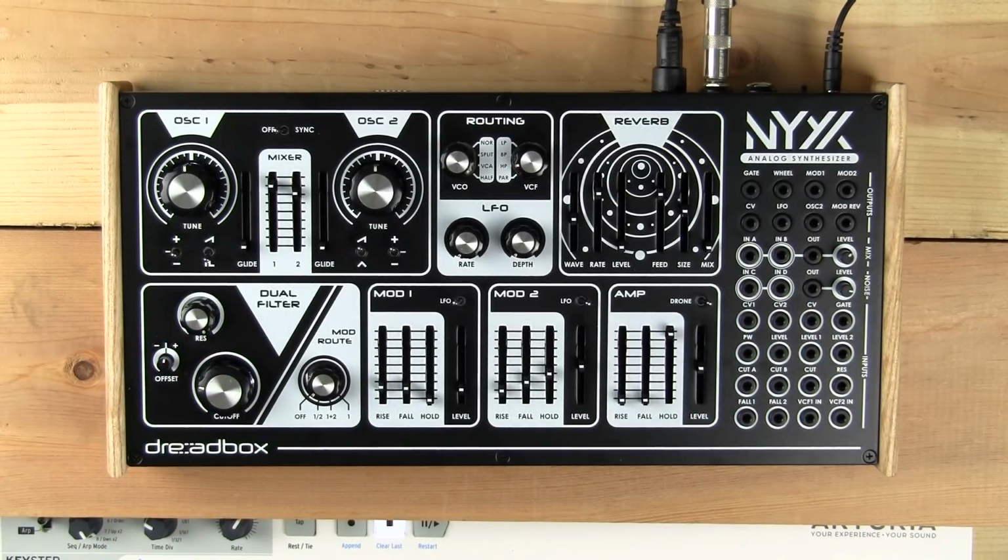Oh boy. Okay, so obviously there's a lot of experimentation to do, and I have just scratched the surface, even with everything I just showed you. So this is where the Nyx becomes deceptively complex. There's just so much that can be done with it, but that is basically the routing and the filter section.